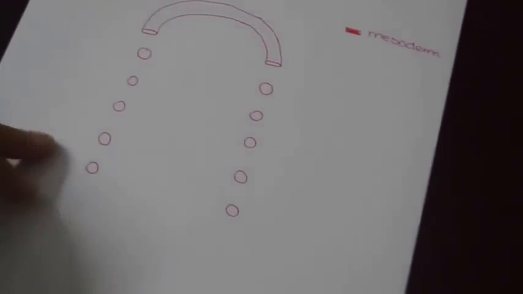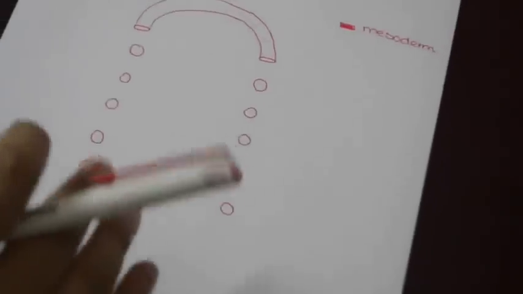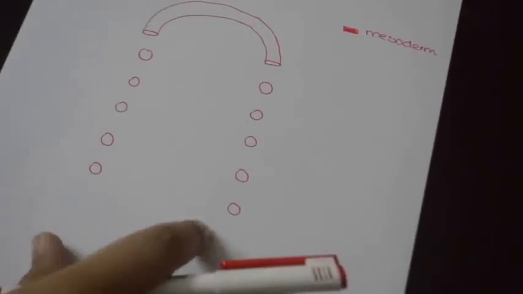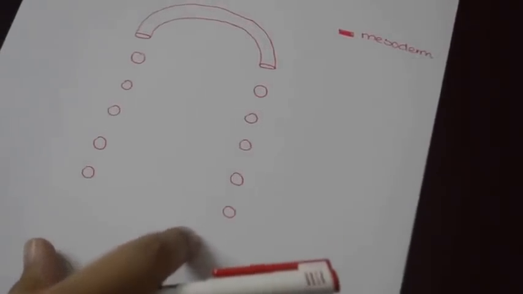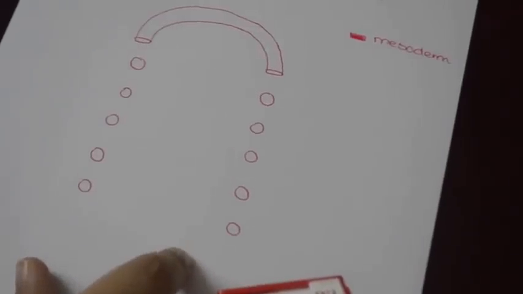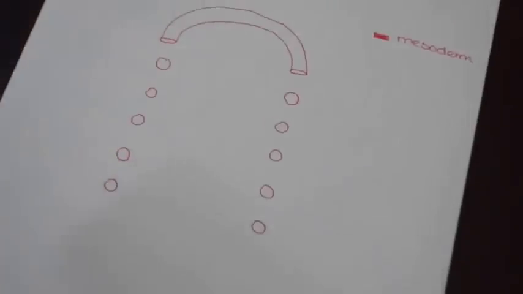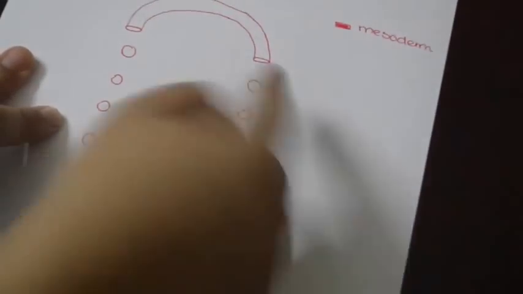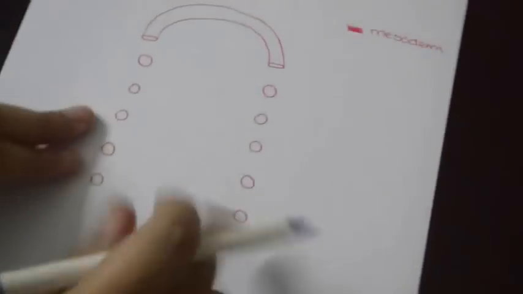Moving forward, after the pharyngeal arches, there are the pharyngeal pouches. The pharyngeal pouches are on the inside of these pharyngeal arches. So how do we make them?